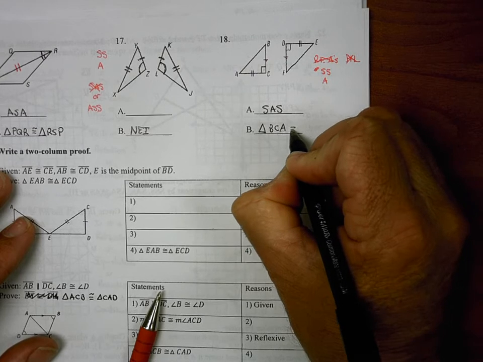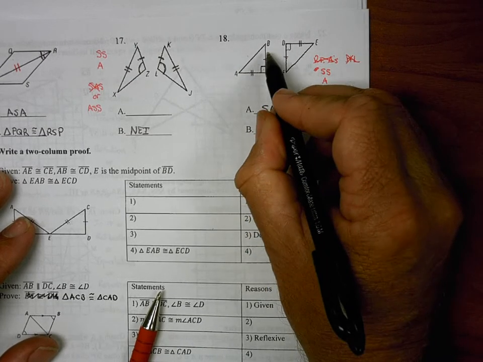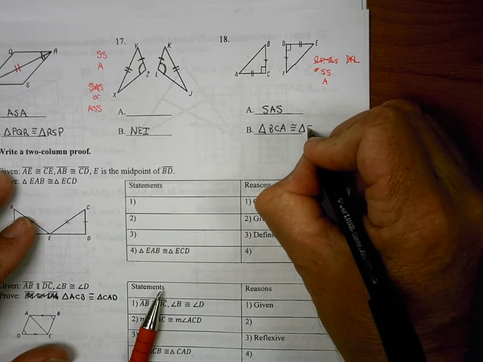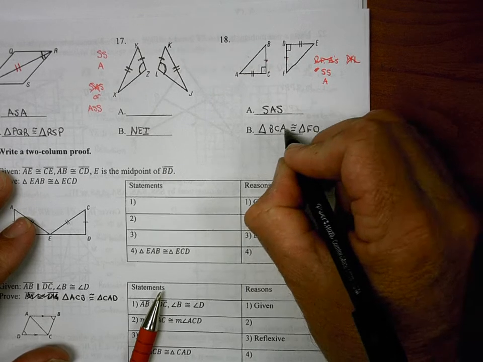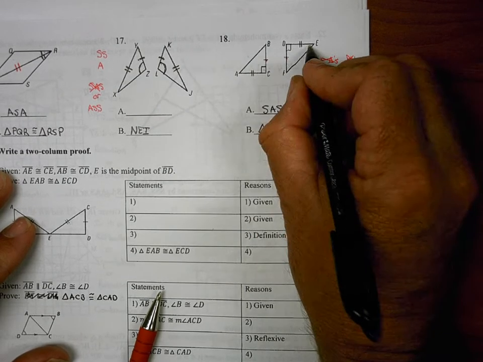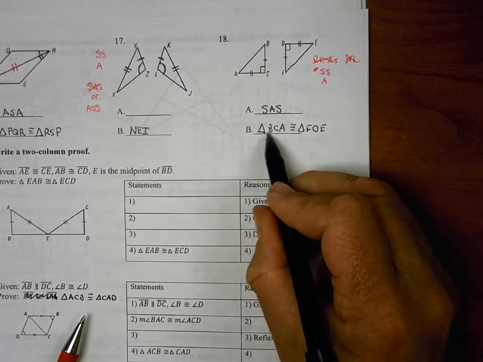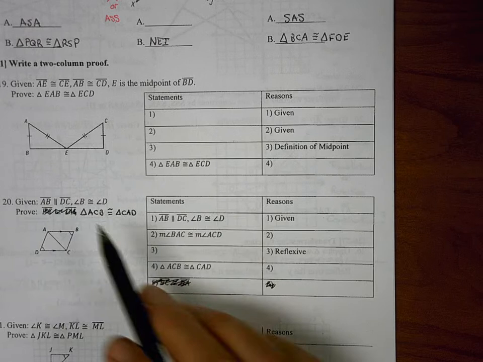That's going to be congruent to, and then I'm going to name this triangle here. I'm going to match up. So what would match up with B, but over here, that would be F. What would match up with C? That would be D. They're both right angles. And then what would match up with A, but over here that would be E. So there's my triangle congruency statement. Okay? All right, moving on to number 19 and moving on to number 20.